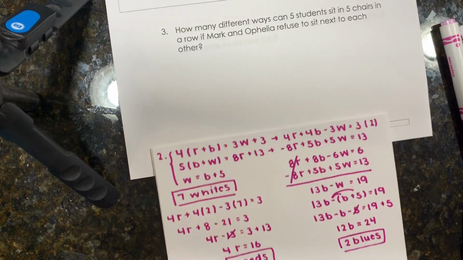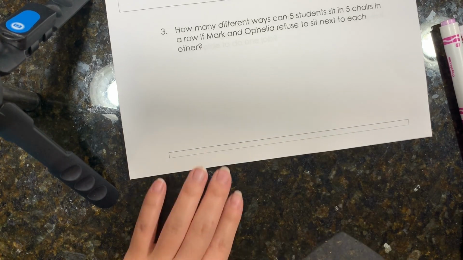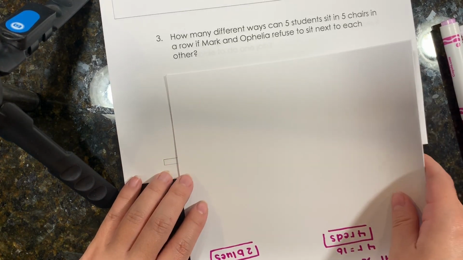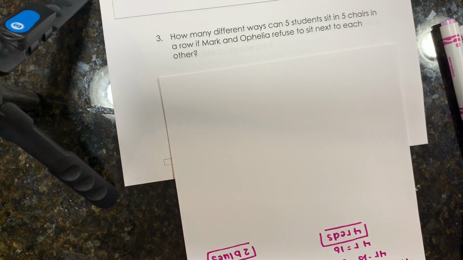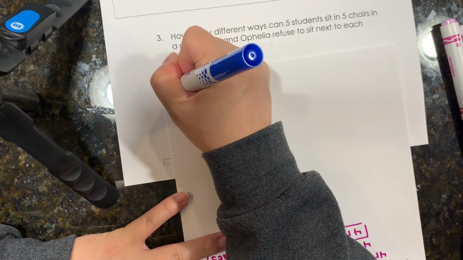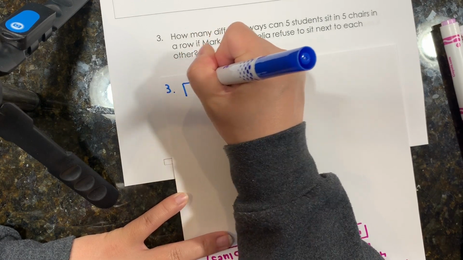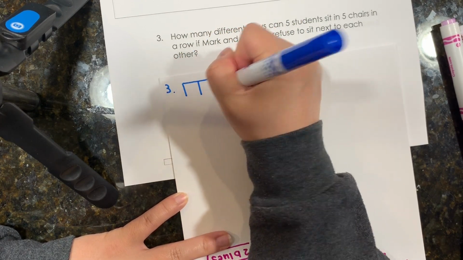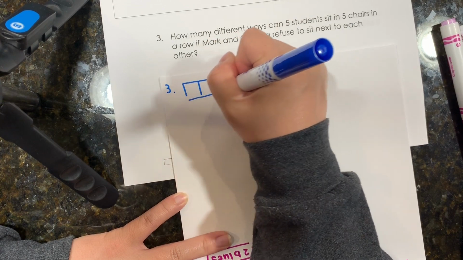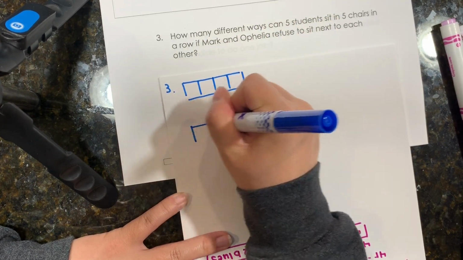Now I'm looking at number 3. How many different ways can 5 students sit in 5 chairs in a row if Mark and Ophelia refuse to sit next to each other? All right, so number 3, whenever we have people that refuse to sit next to each other, it makes our life a little harder. So we have to identify all the places where they can sit in those 5 chairs.